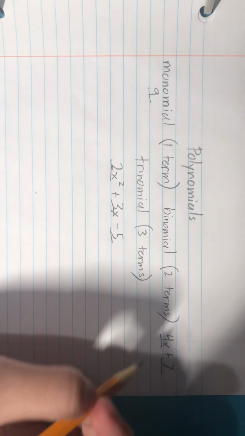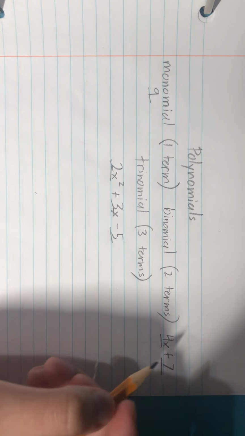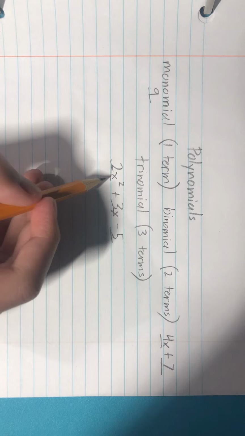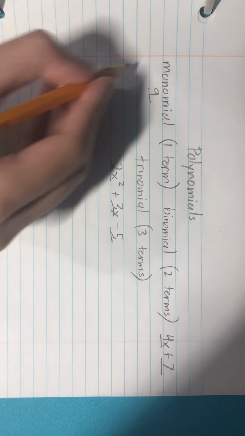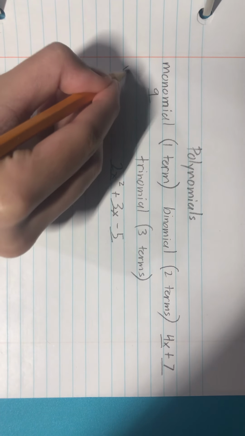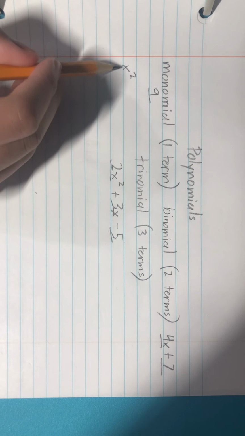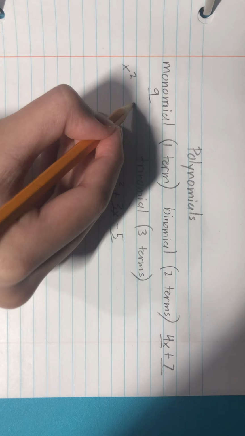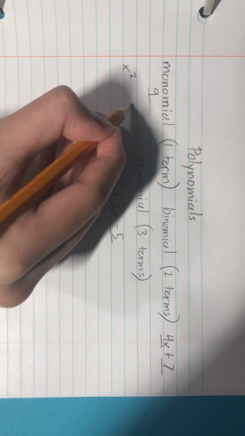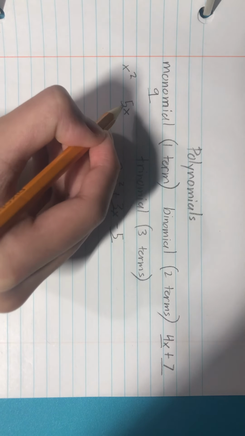So here I'm gonna show you what like terms are. For example, if there's an x squared, that's gonna be a different term. And then if there's a coefficient plus a variable like 5x, that's gonna be another term.